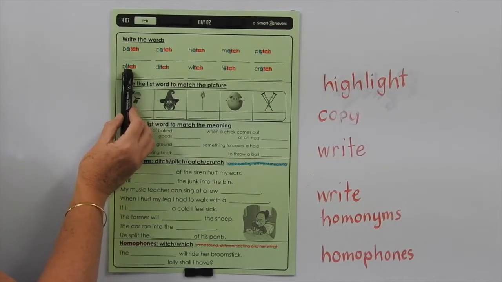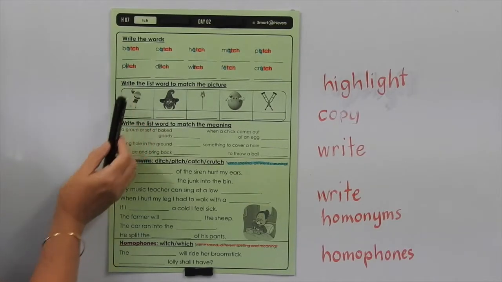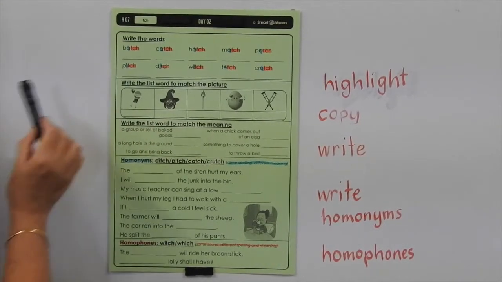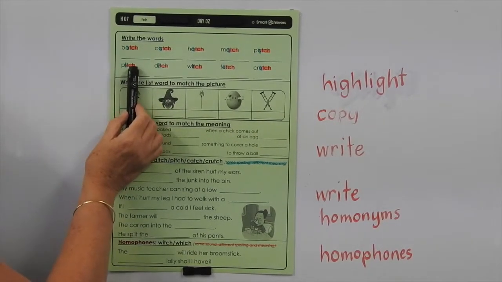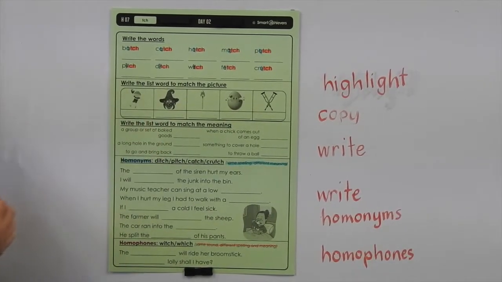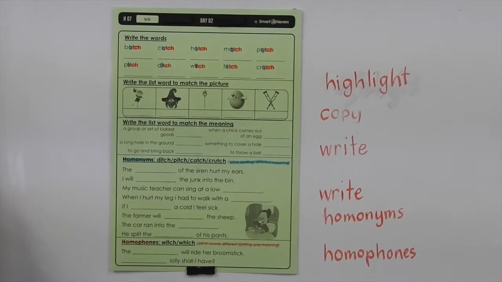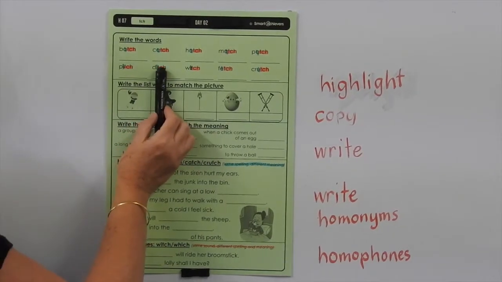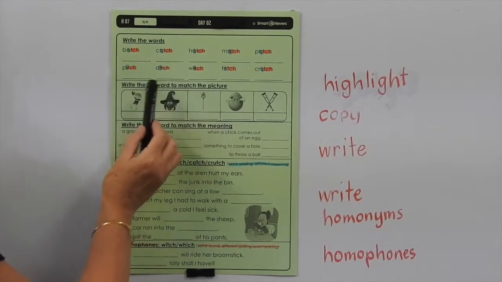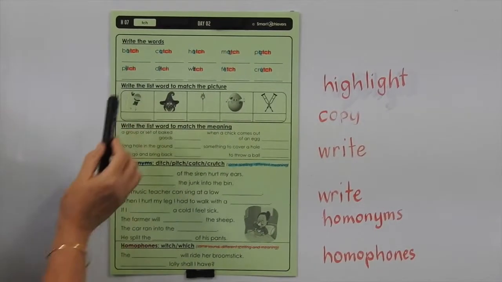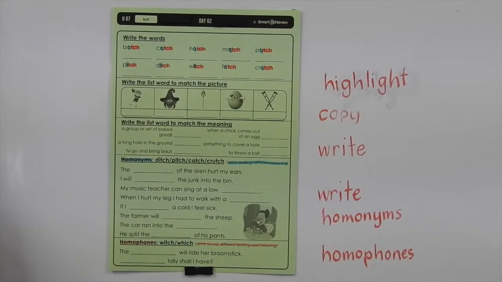Pitch could mean to throw something, where you pitch a ball. It can also mean in music, some people might be able to sing at a very high pitch. Ditch could mean a hole in the ground, and it can also mean to throw something. You might ditch your rubbish into a bin.